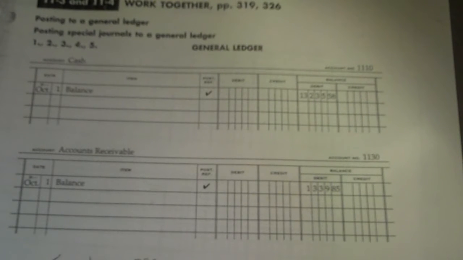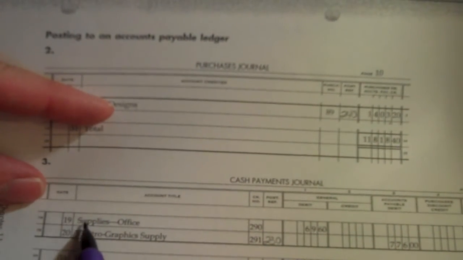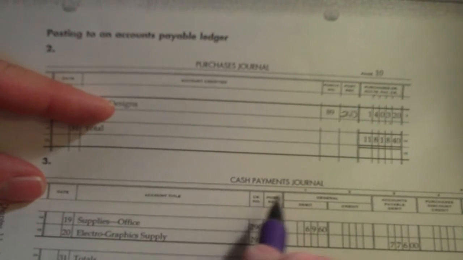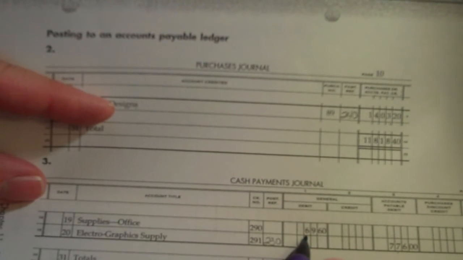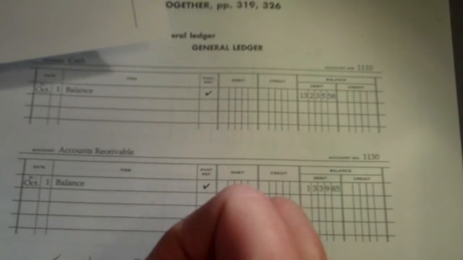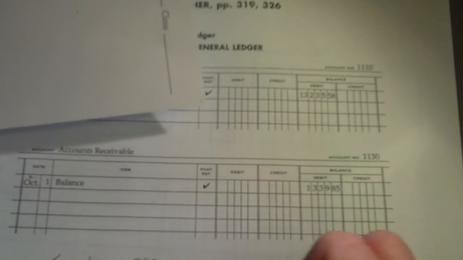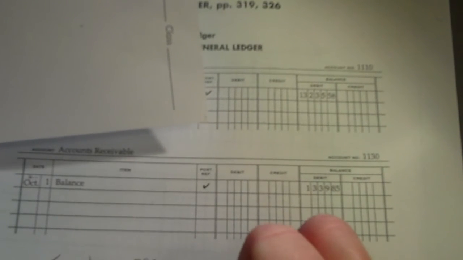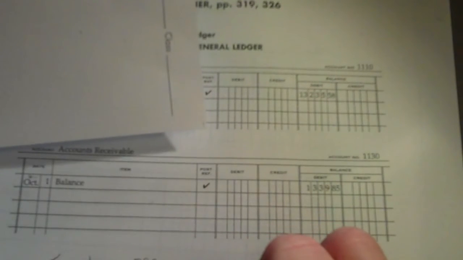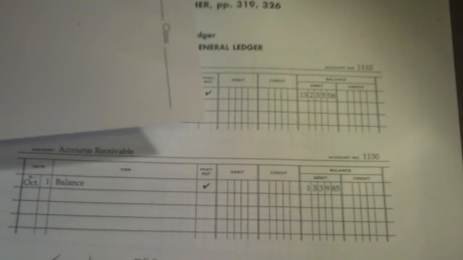So, cash payments, here it is. On October 19th, it says supplies office, general debit, $69.60. So I go to supplies office on the 19th. This is from cash payments journal 15. I am going to debit $69.60.